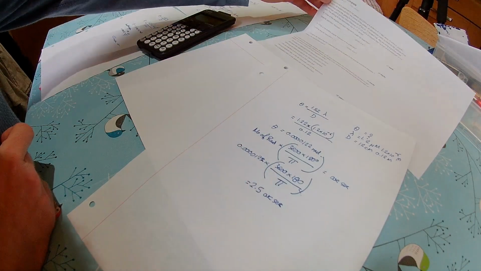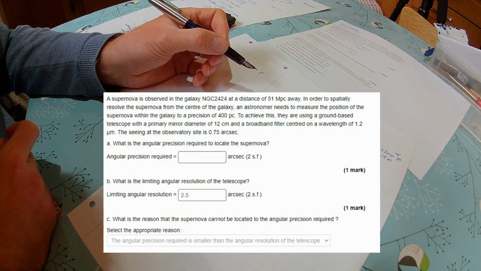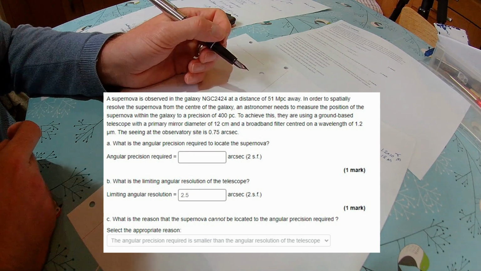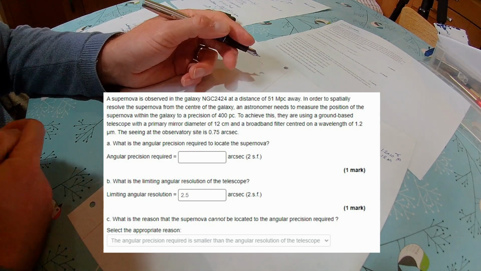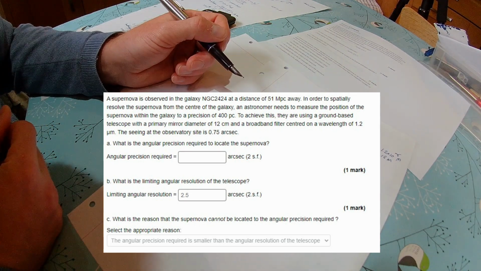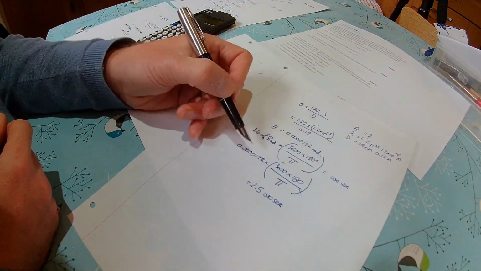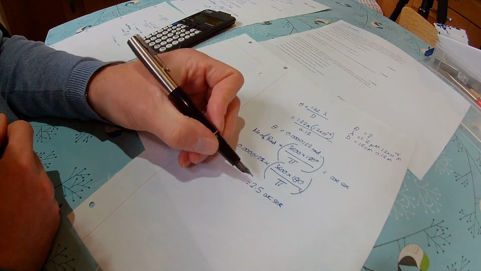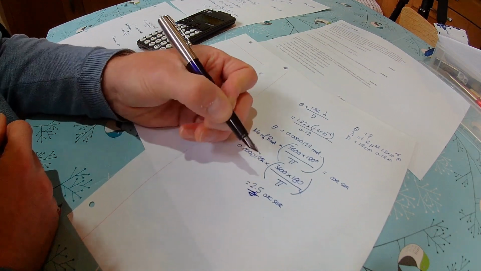Now in the question, it says the seeing at the observatory is 0.75 arc seconds. Therefore, the resolution of our telescope would have to be better than 0.75 to take advantage of that. But we can see our limiting resolution of our 12 centimeter mirror is higher. It's at 2.5, so that's the maximum that it can see.